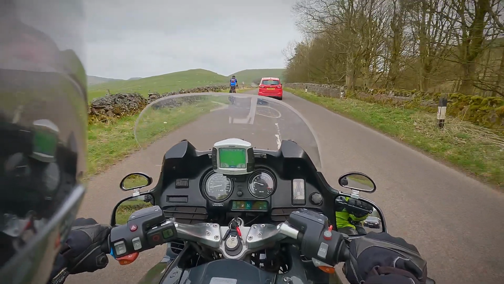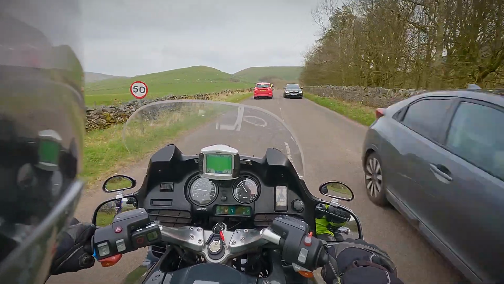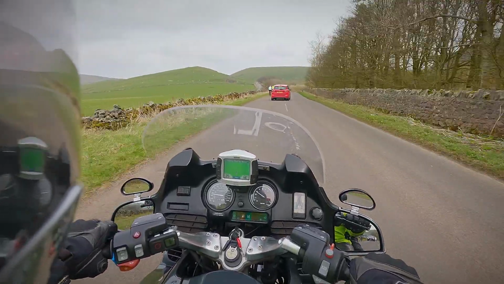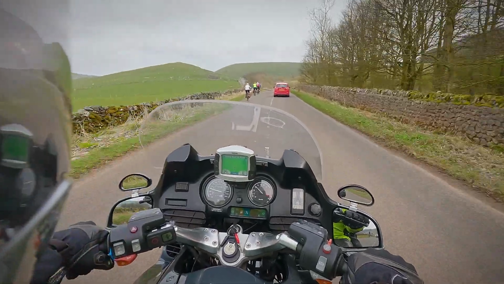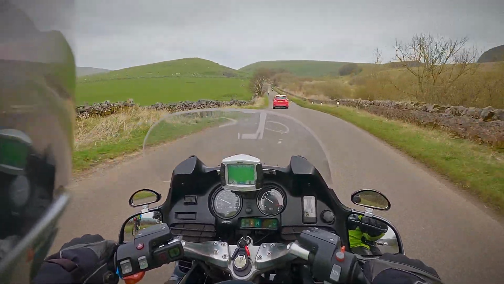Okay, so there's enough for me to just squeeze through there, plenty of room both sides. Hold in position, mirror check, use the offside lane, and come back in.